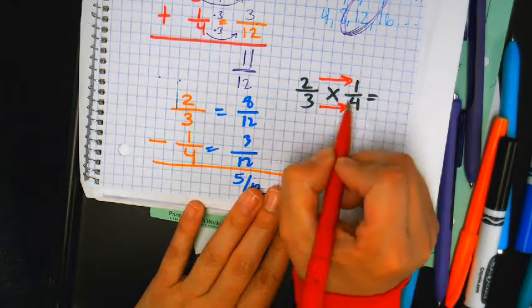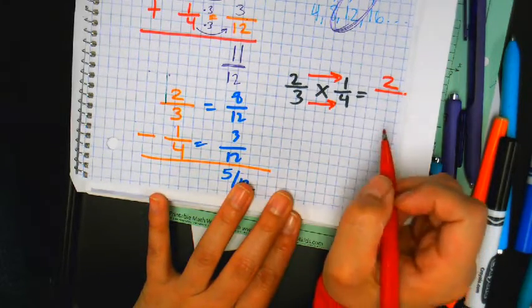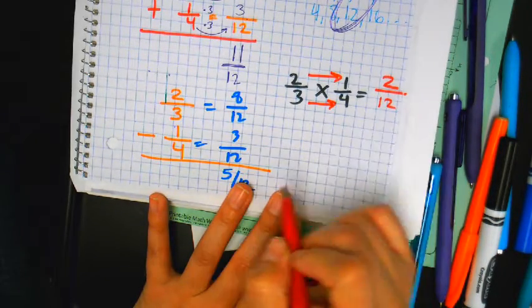2 times 1, 2. 3 times 4, 12. And you're done. Except you have to simplify.